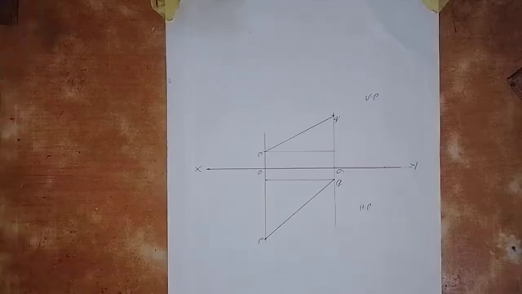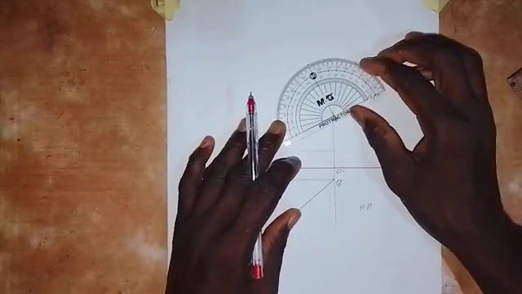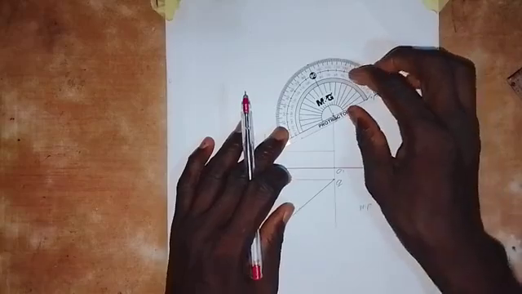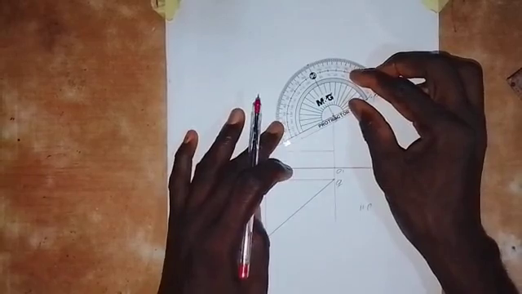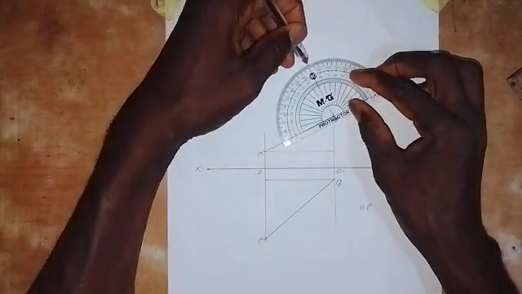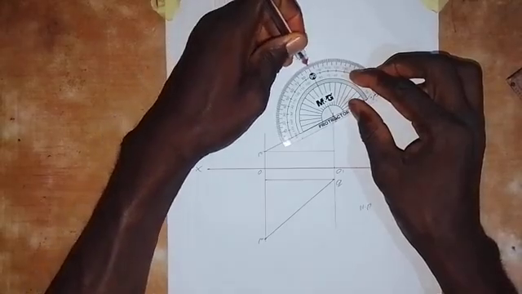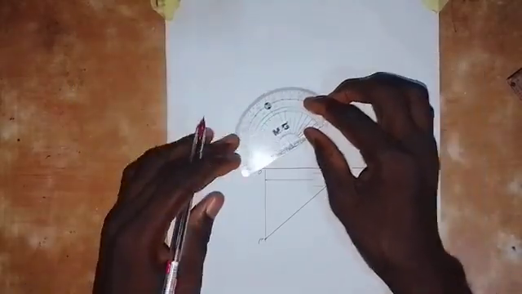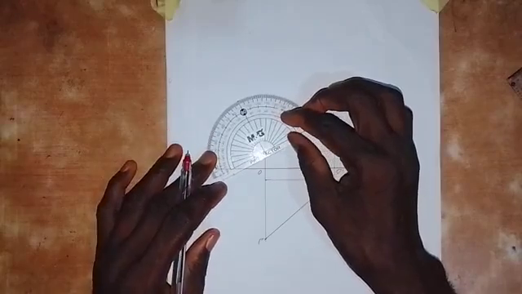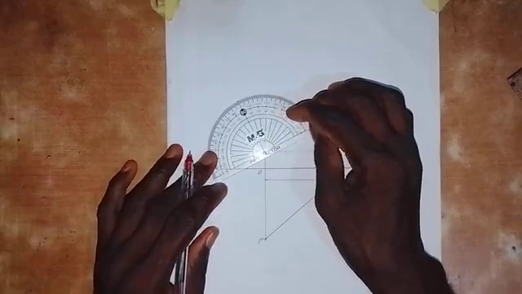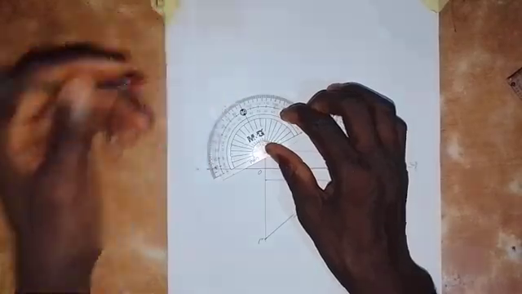To make it simple for ourselves, I put my protractor at this point Q prime here, making sure this line is on line PQ as I've set it here. Then we put a dot at 90 on the protractor. So let's take note of that. And we also come here to point P. We set the protractor at point P, and then we put a dot on 90 as we have it here.